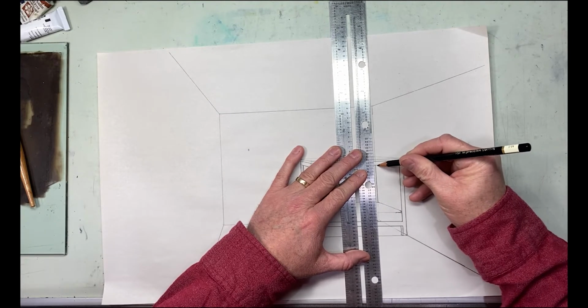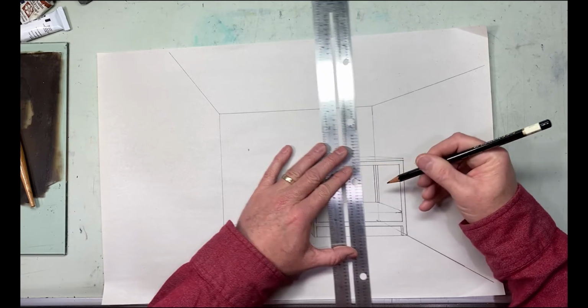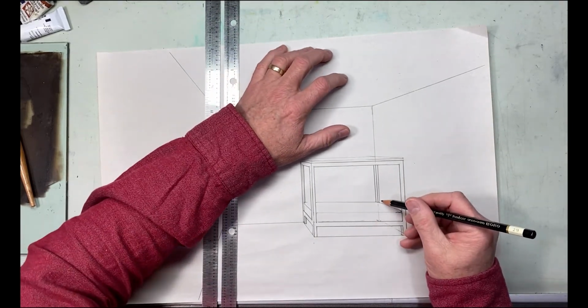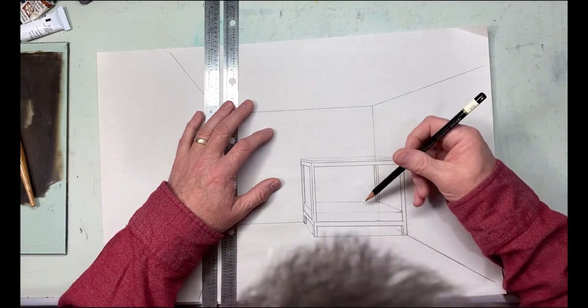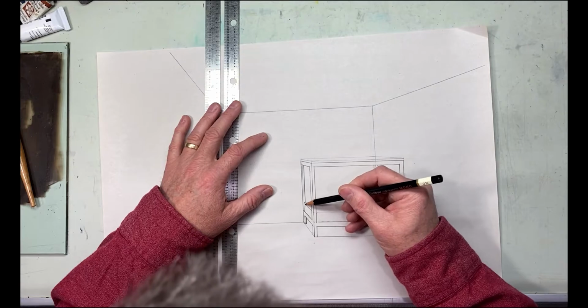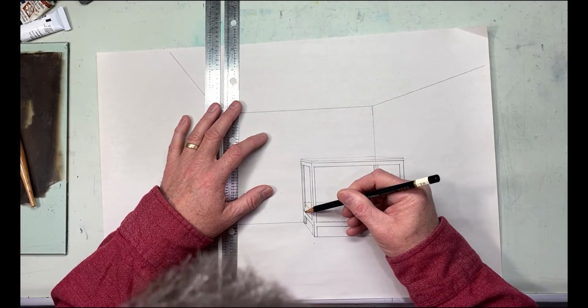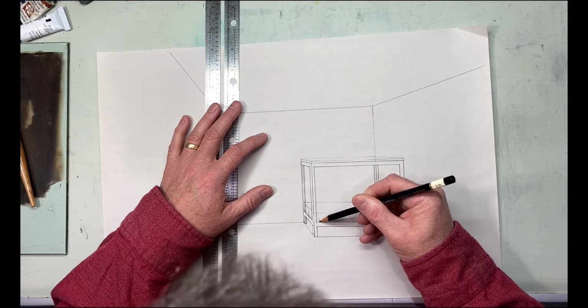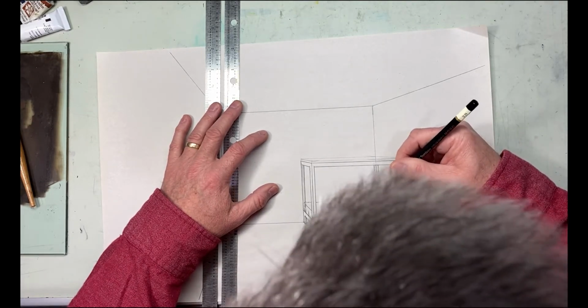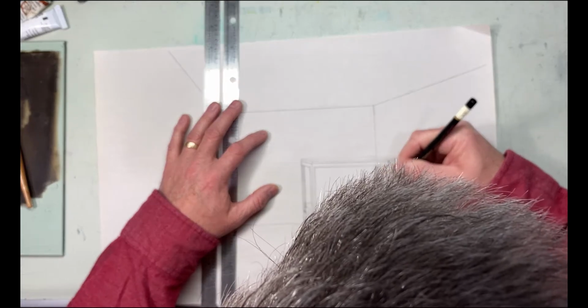So we're seeing the inside of this, and then we could put this person made their bed pretty well. It's all kind of tucked in and neat. Oh, maybe this is an army barracks, not a prison.